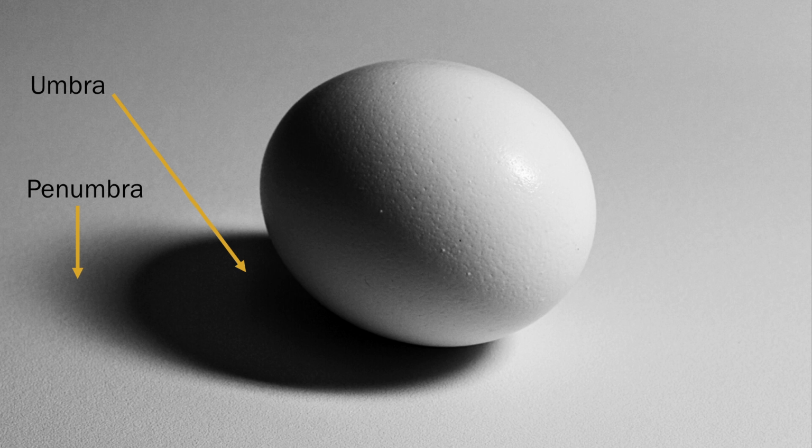We have the umbra, that's the darkest part of the shadow. And then we have the penumbra. This is a very soft gradient from the bright background to the dark background. And it's this gradient that photographers are particularly interested in, because photographers work with light, they manipulate light, and they can control this particular area very skillfully.